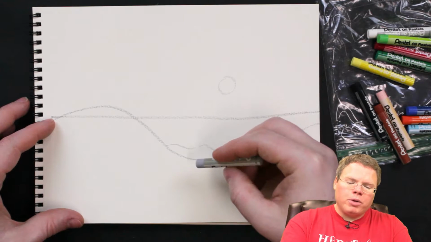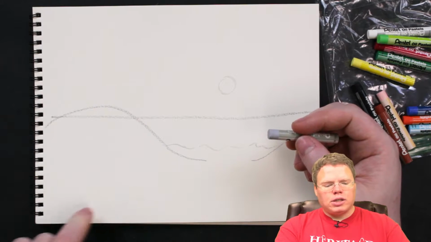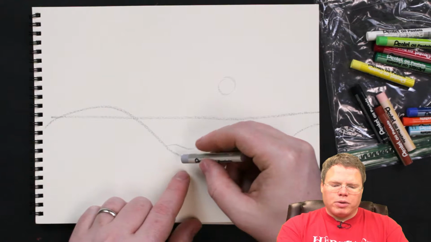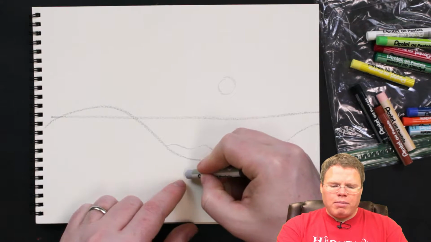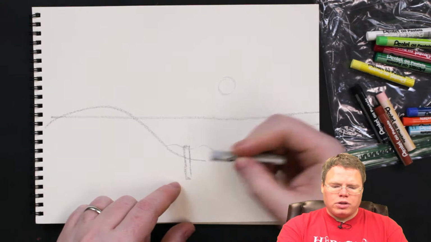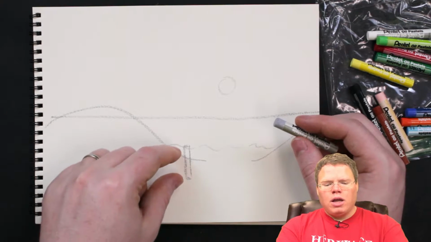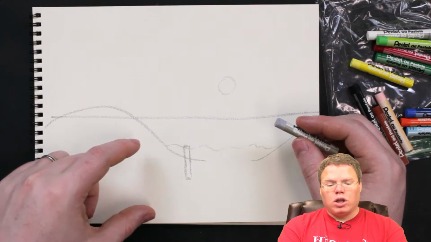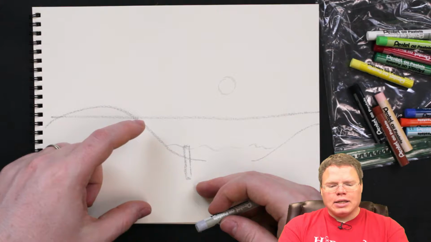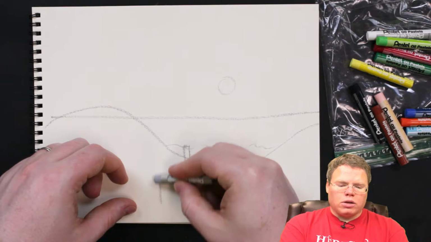Now, I could start in the distance or I could start close and work my way out. Either way, I'm going to have some fence posts. So maybe here I'll have a fence post, just a rectangle. I can add more detail to it later. Now, if there's another fence post closer to me, the bottom of it is going to be lower down and it's going to be taller, right?